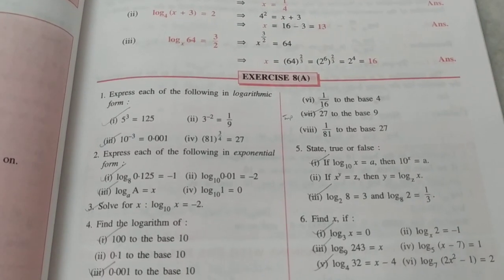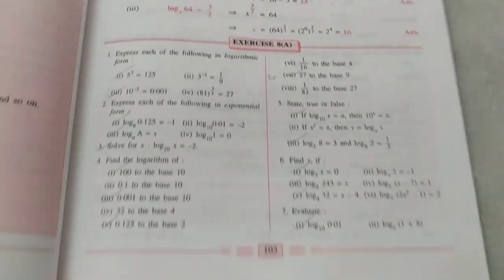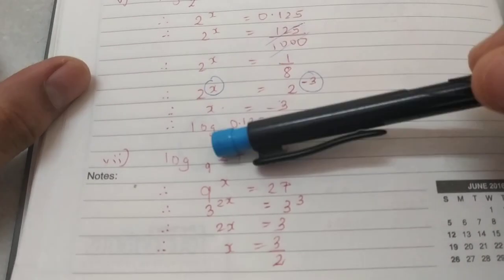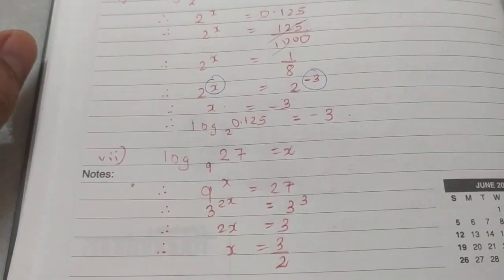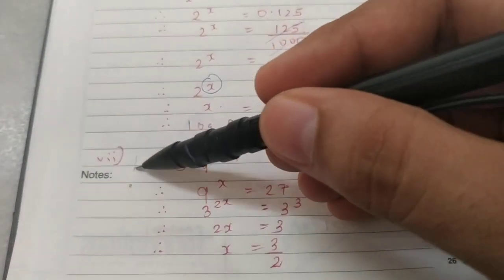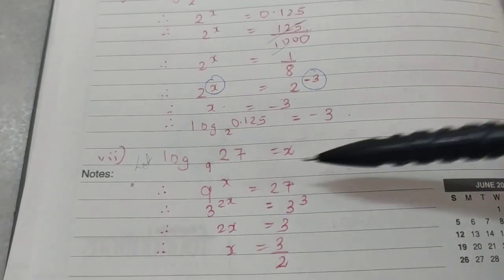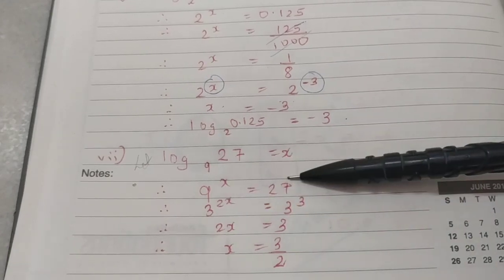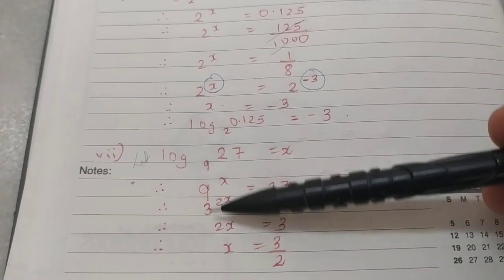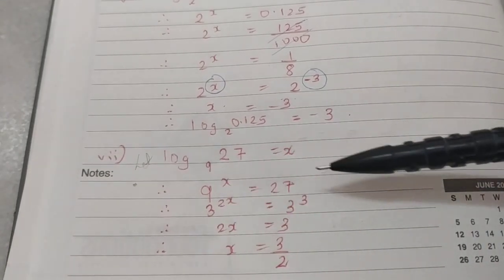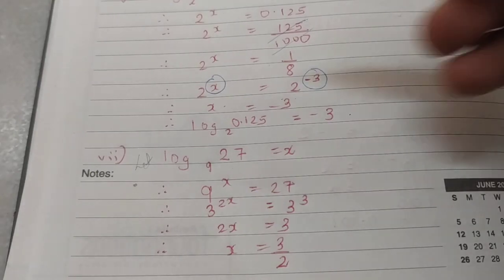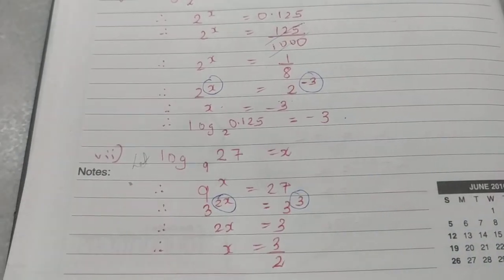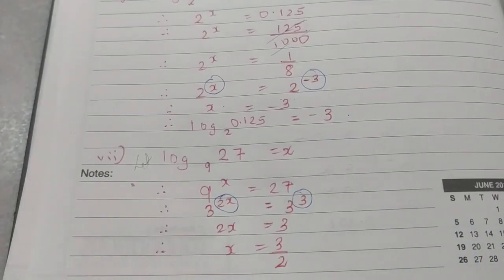Now mark 4.7 as IMP. We'll assume log 27 to the base 9 is equal to x. So you can even write here let, in all the sums. Now I want the bases to be same. So that is why let's make it 3 squared. So this becomes 3 raised to 2x and this becomes 3 cubed. Now that the bases are same, we can compare the indices. So 2x is equal to 3 and x is equal to 3 upon 2. And then please write the final statement as well.